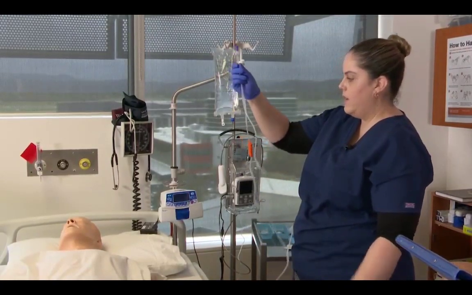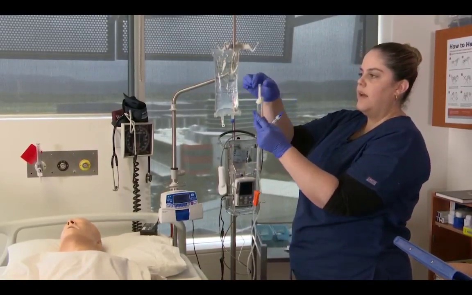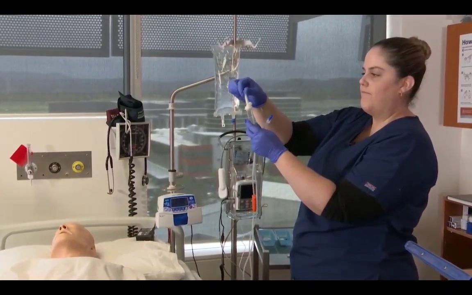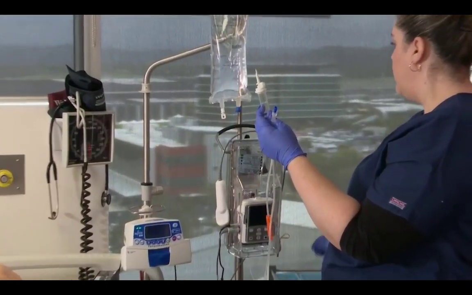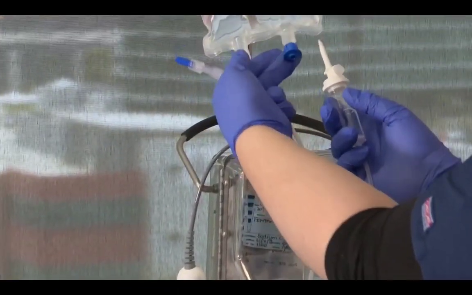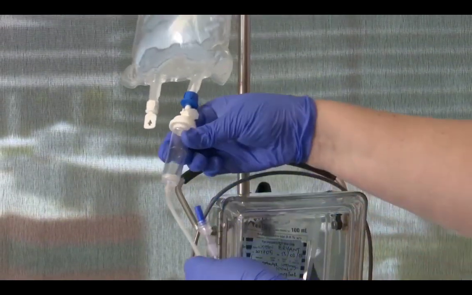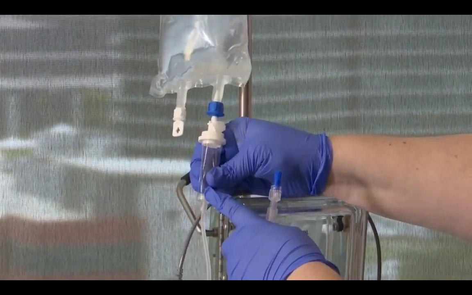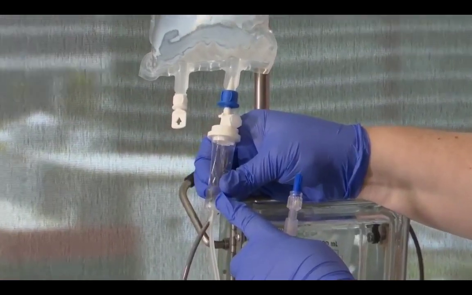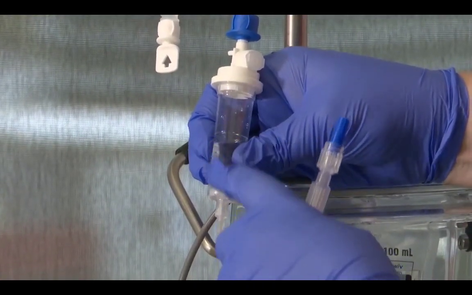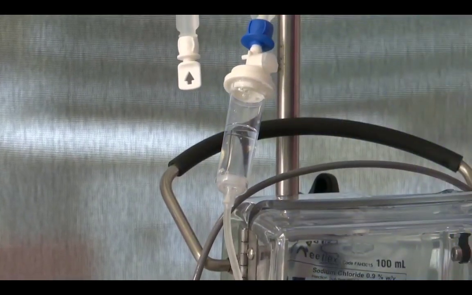All right, undo the spaghetti, uncap the spike from the end, straight into the blue port of the bag, and I'm going to fill this up until it's about the midway point where there's a line on the drip chamber.